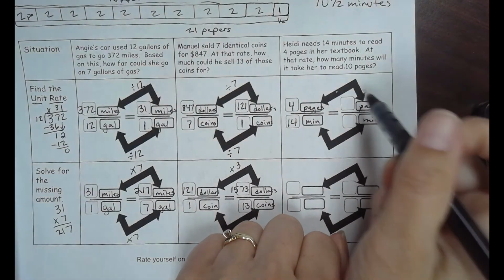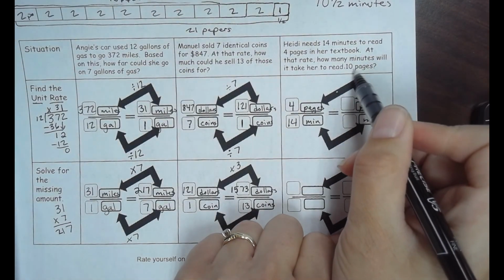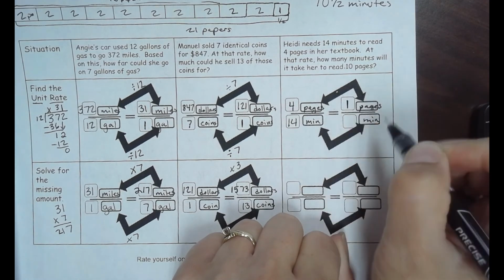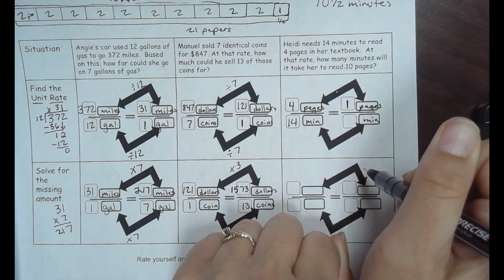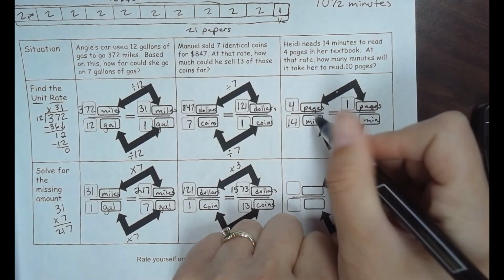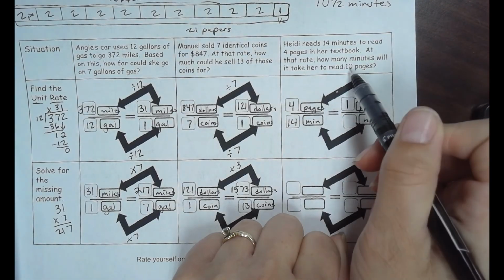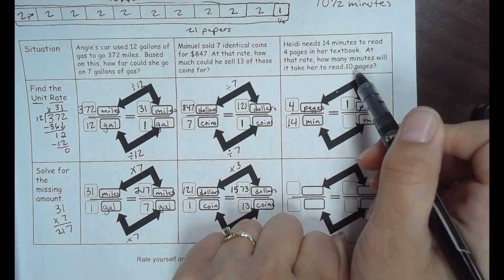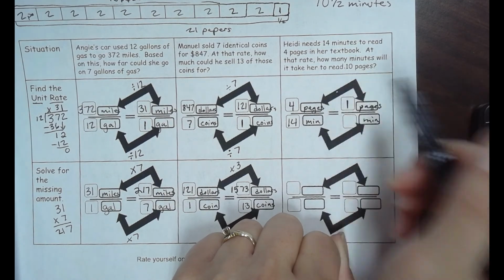Now, the part we don't know, or we will know, is pages, so I want to figure out for 1 page. So I'm going to make this 1 page. Let's figure out how many minutes it takes for 1 page. And the reason I'm choosing that is because I want to find a unit rate per page, so I can times it by 10.